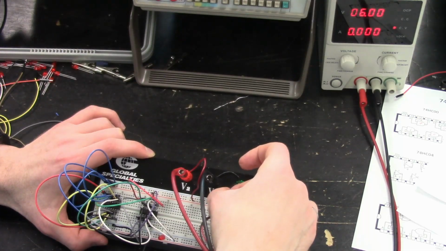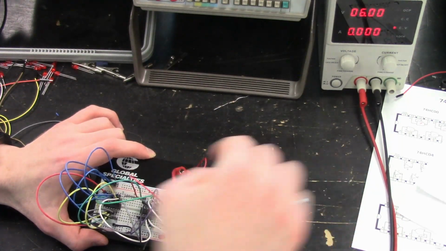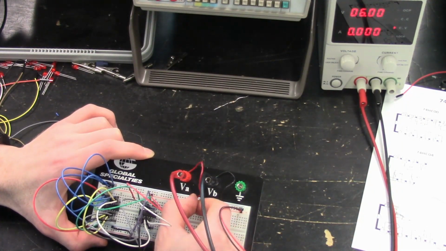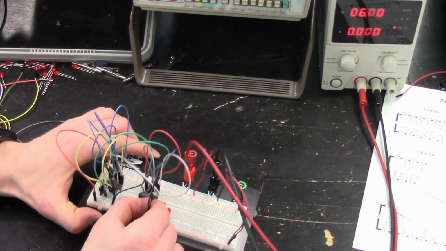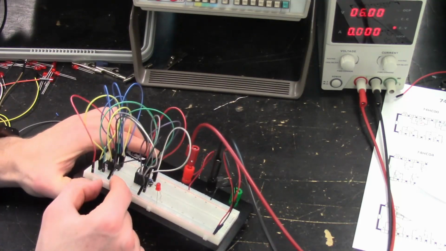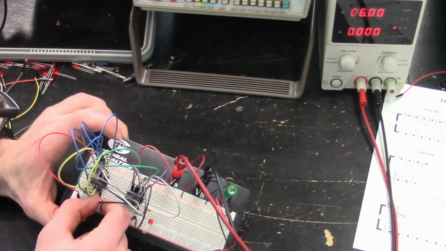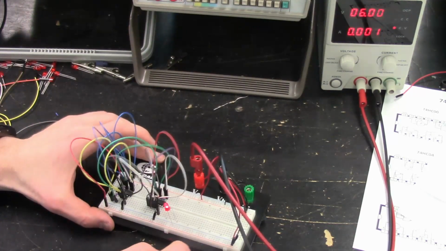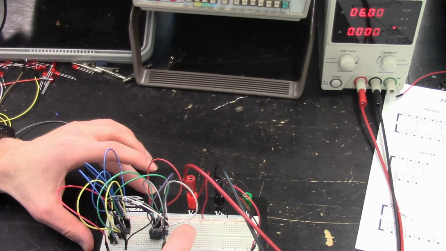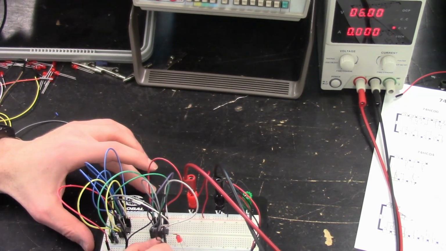Are these both connected in on our rails there at the top? Is everything connected, grounds and VCCs of each of the logic chips? There we go. Okay. Oops. So something is sort of a funny connection somewhere.